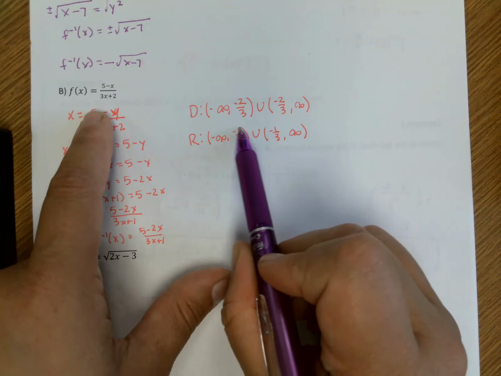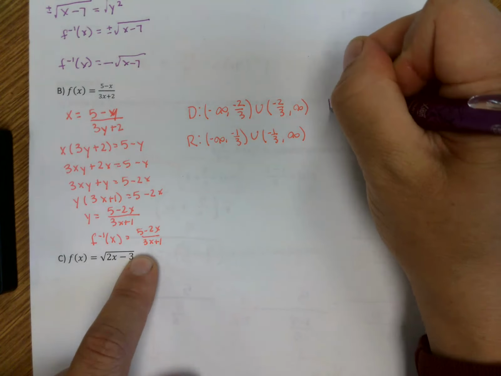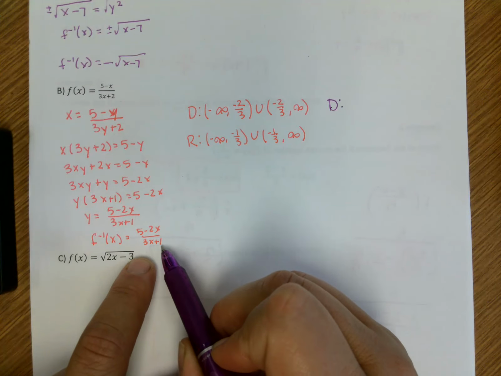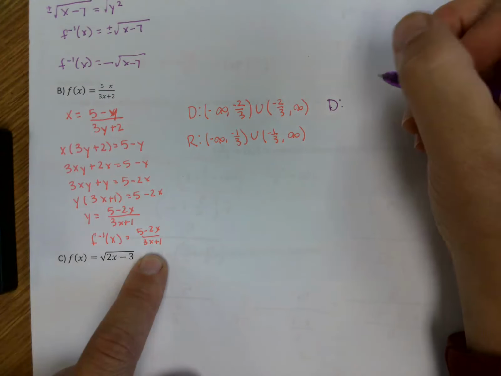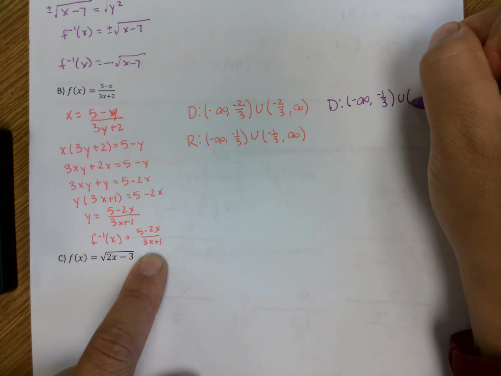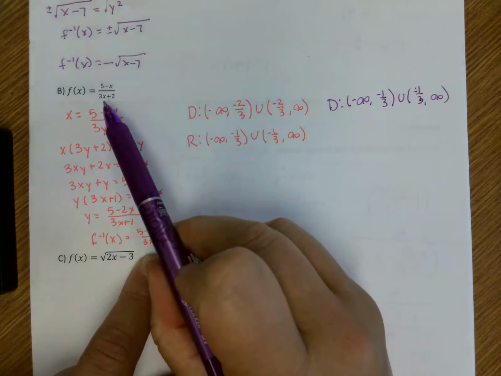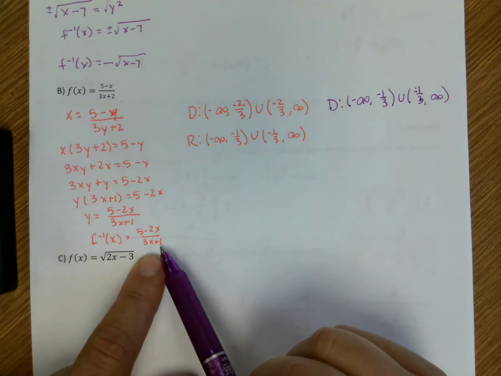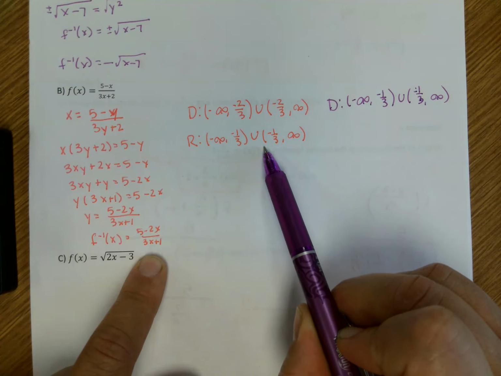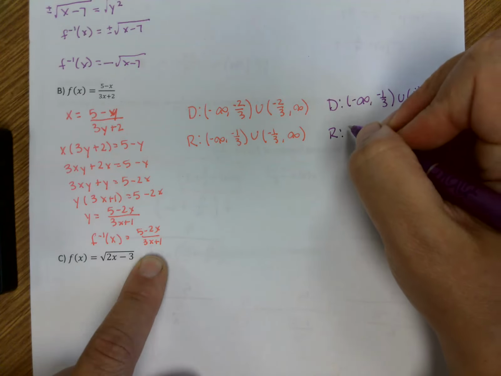Now let's say you can't remember that. If you found your inverse like this, and then you found your domain, remember, when I'm looking at this, I cannot divide by 0. What makes this 0 is a negative 1/3. So anything over here, I can't have my negative 1/3, so I have to make sure that has a parenthesis to infinity. Again, if you can't remember the horizontal asymptote, if you found your inverse, the domain of your inverse is the range of your original. The domain of your original is the range of your inverse.